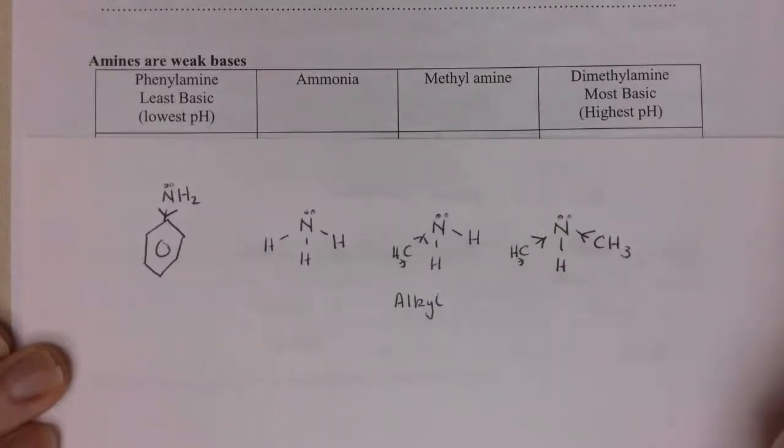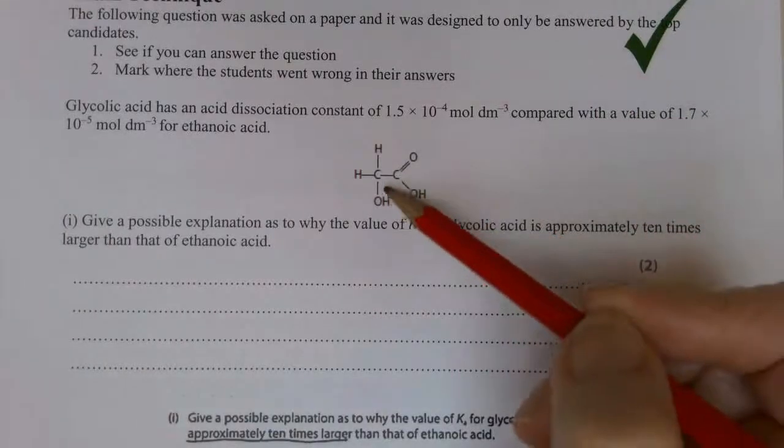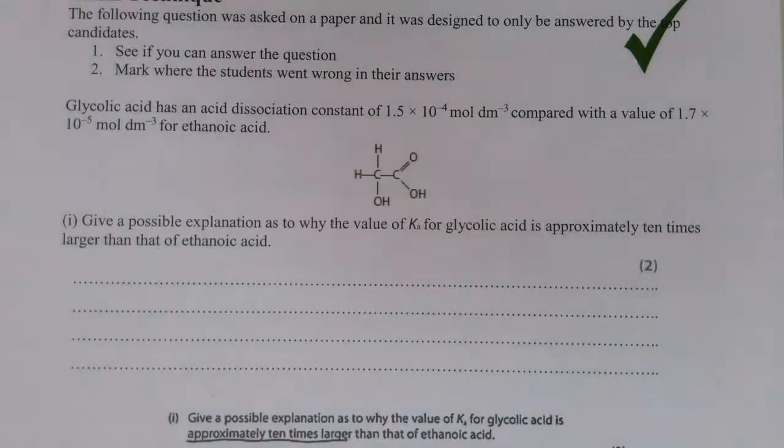So we're now on page 18 of your notes, and we're looking at an exam question which caught out a lot of students when it was asked back in 2017. So it's looking at glycolic acid. So glycolic acid here, you've got your normal OH group and this extra OH group here.